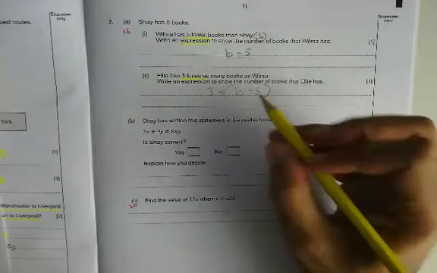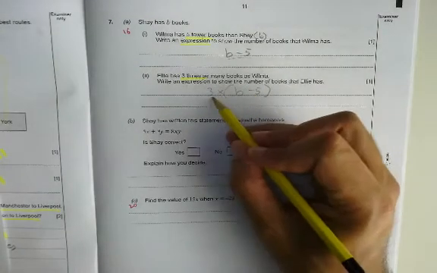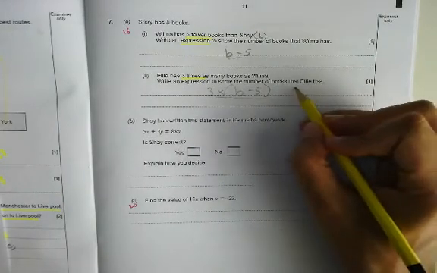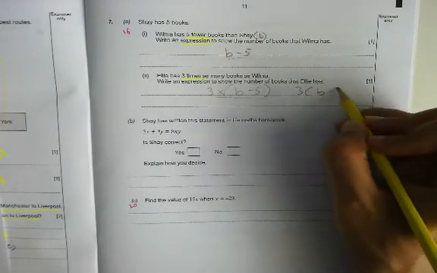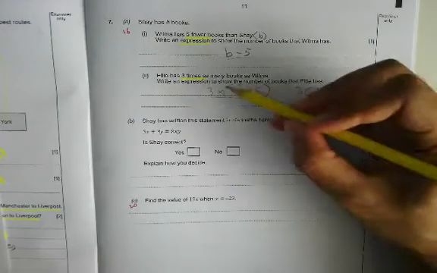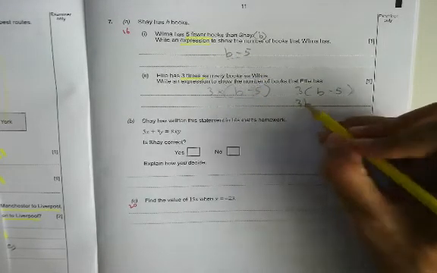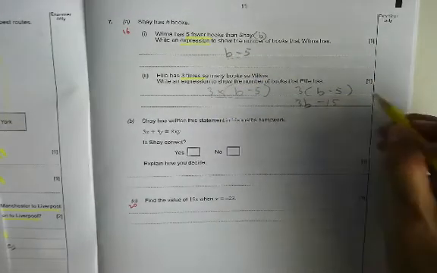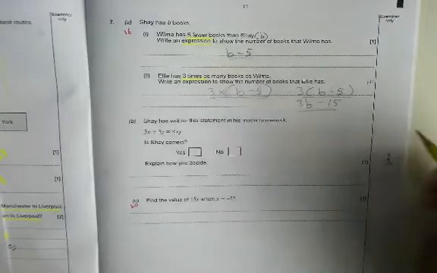If you wanted to expand the bracket out, you could do that as well. So your answer could either be written like that. It could be written as 3 brackets B minus 5, which is technically right, though we shouldn't really put that times sign there. Or we could do 3 lots of B, which is 3B, and 3 lots of minus 5, which is minus 15. So any of those 3 things is the correct answer there.